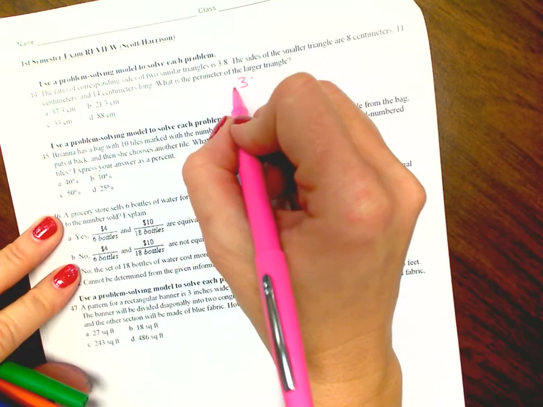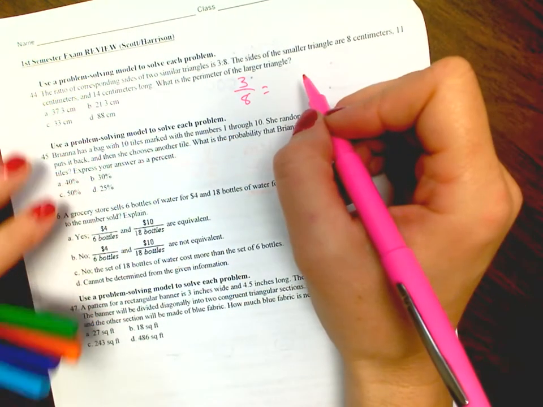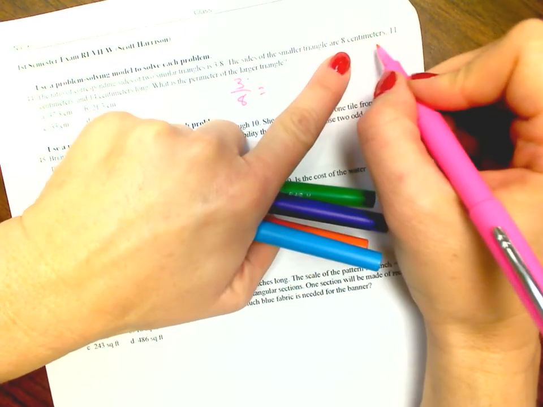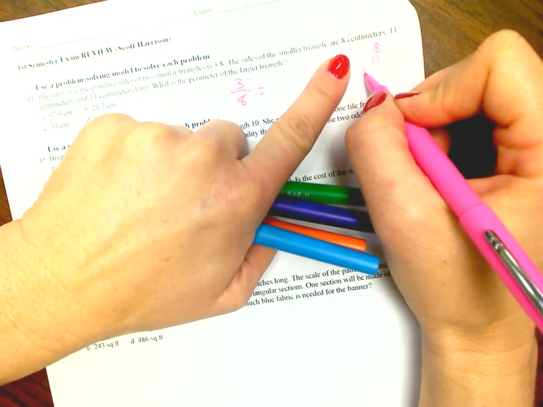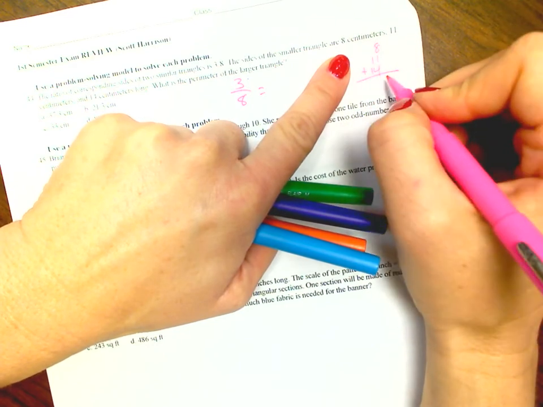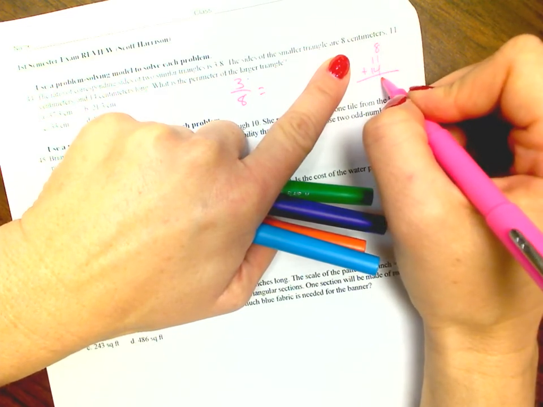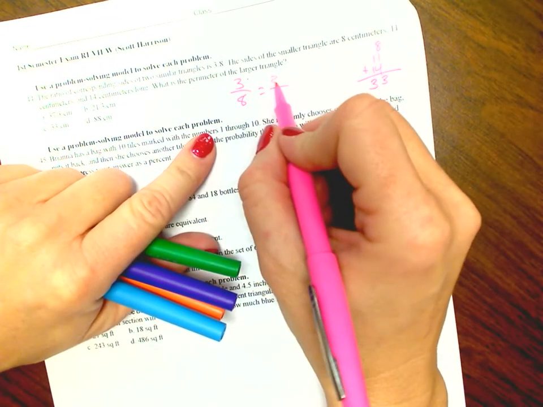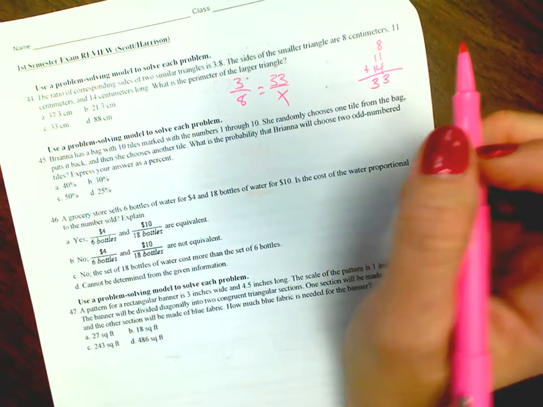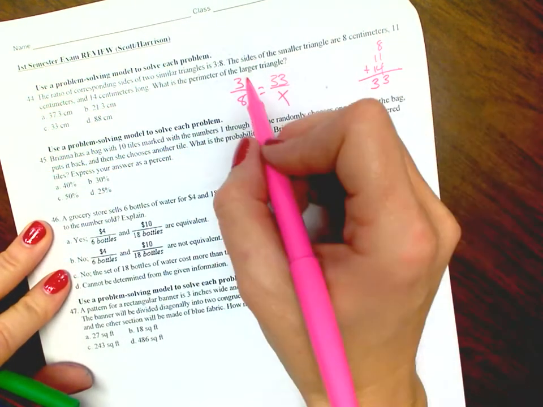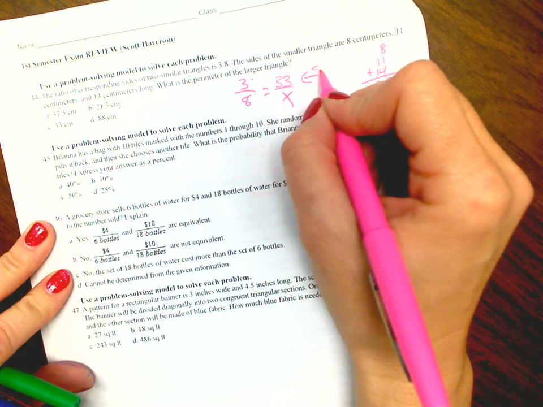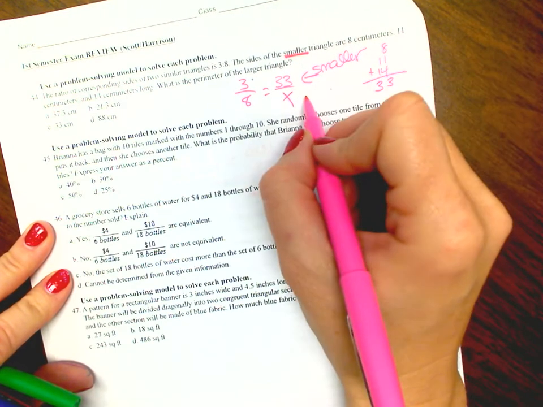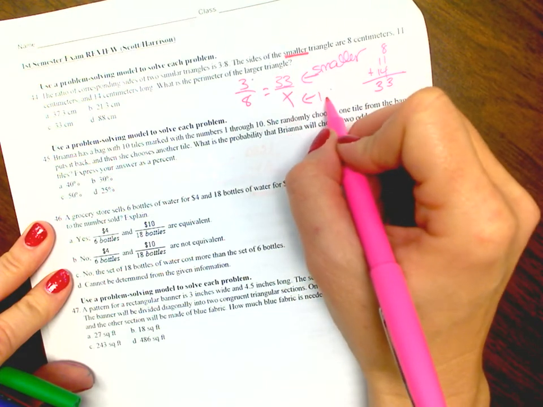So it's 3 to 8. And we're looking for perimeter, so let's find the perimeter. 8, 11, and 14. That's going to be 33. So 33 over x, because this is the smaller triangle. Okay, and we want to know what the perimeter is for the larger.